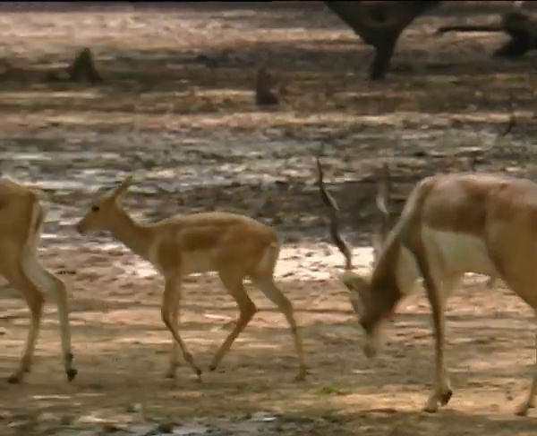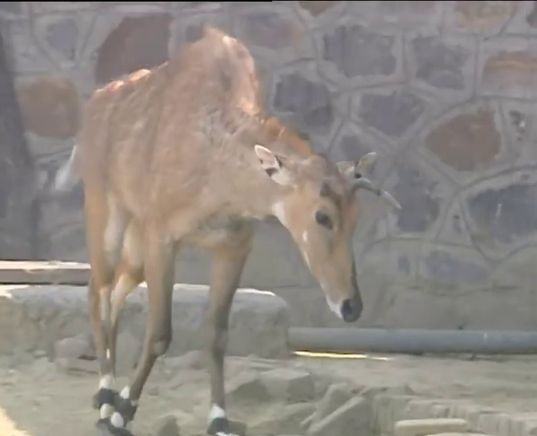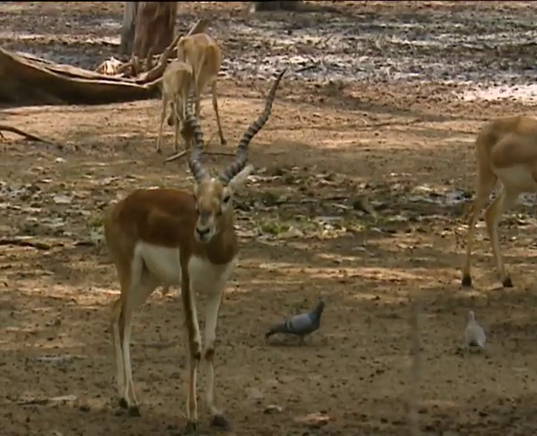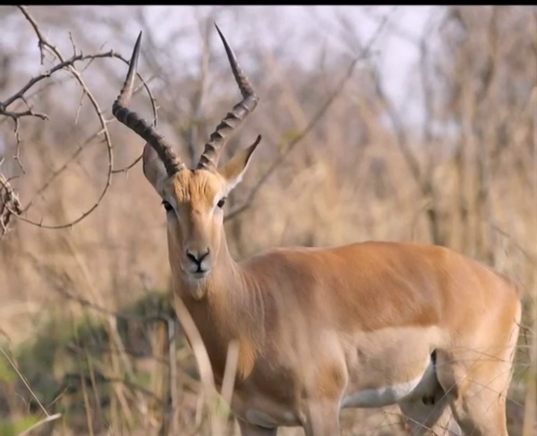The limbs of animals like deer, nilgai, antelope are adapted to walk and run on firm ground. Deer, antelope, rhinoceros, and horses run on the tip of their toes.